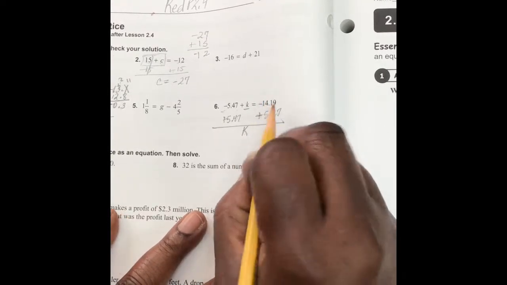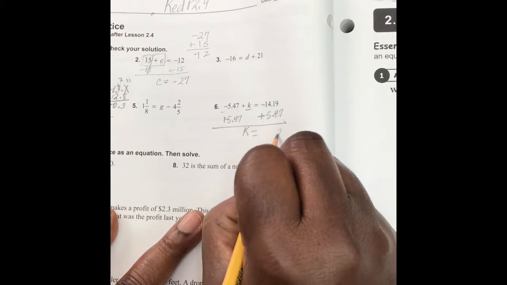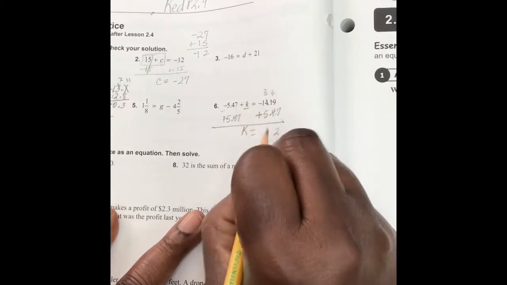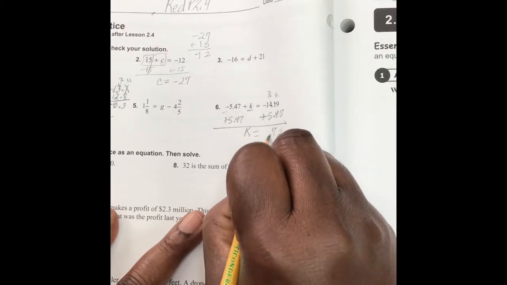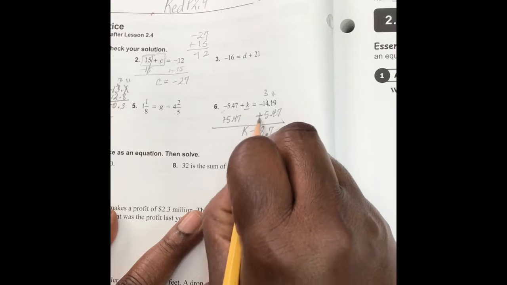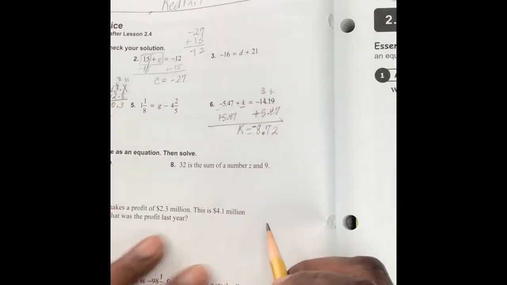9 take away 7 is 2. 11 take away 4 is 7. Bring out the decimal point. 13 take away 5 is 8. We have more negative than positive, and that would be our answer.